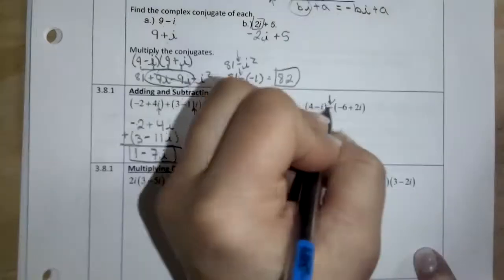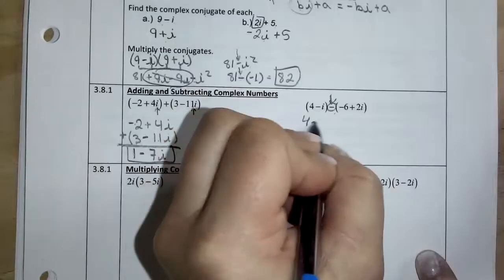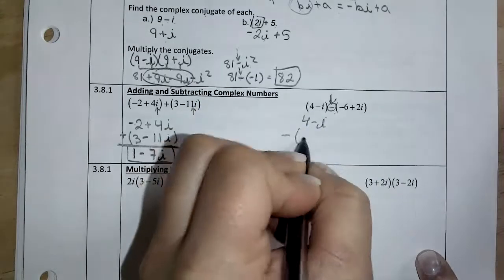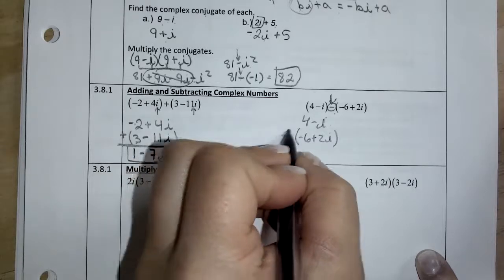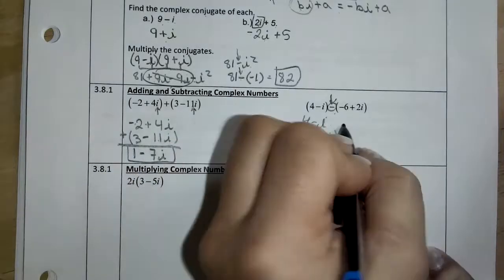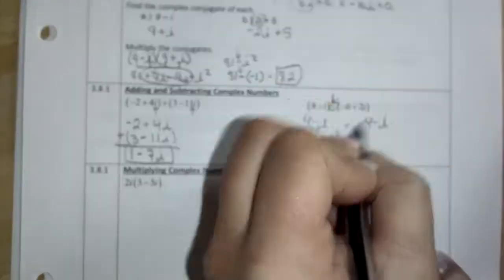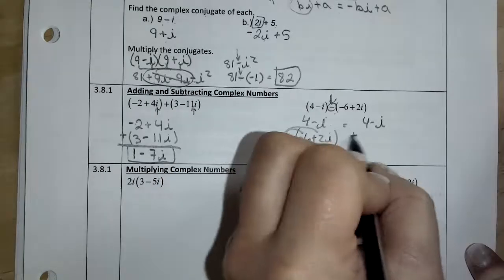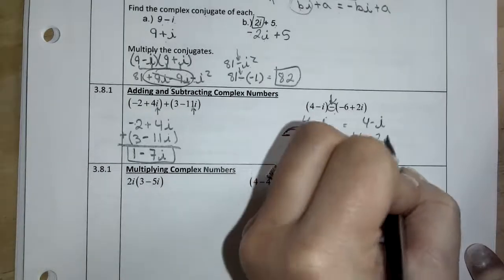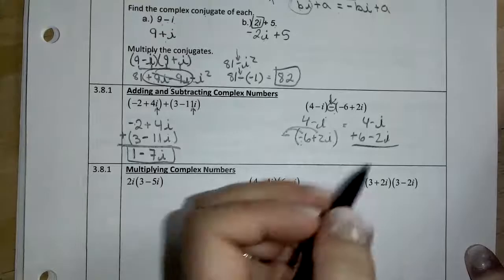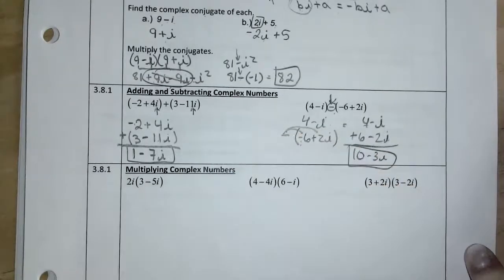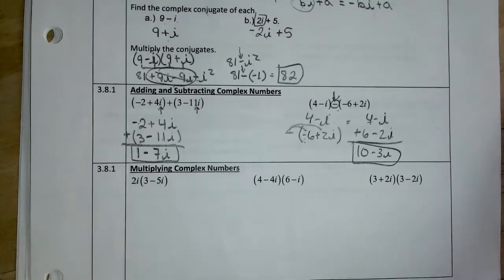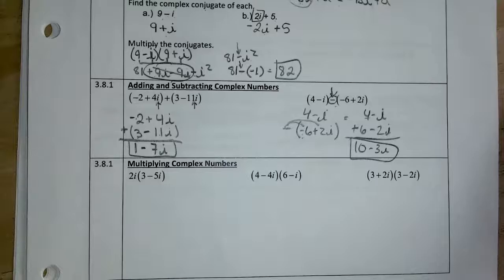This one right here is subtracting, very important. 4 minus i minus negative 6 plus 2i. Same thing, we're combining like terms, but do not forget to distribute that negative sign. So it really becomes 4 minus i plus 6 minus 2i. So that's going to be 10 minus 3i. And that's my final answer. So the i, treat it like it's a variable when you're adding, subtracting, multiplying, dividing complex numbers.